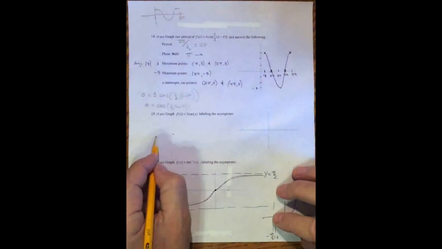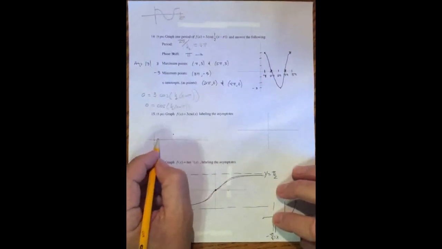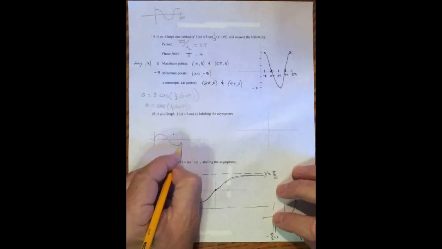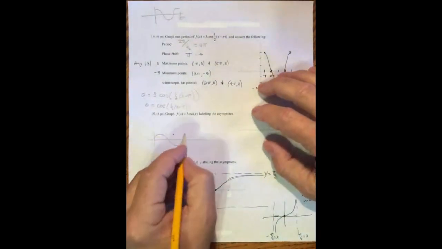We want to graph f of x equals 3 cosecant x. Well, okay. To graph the cosecant function, I have to graph the sine curve. The sine curve begins like this. Okay? That's my sine curve.